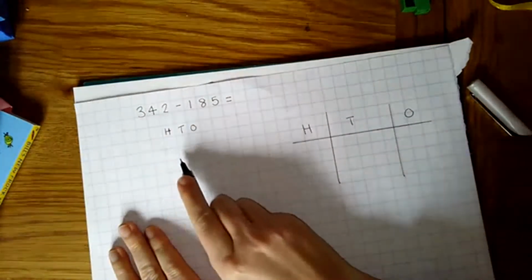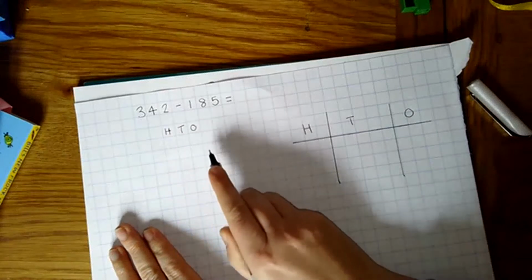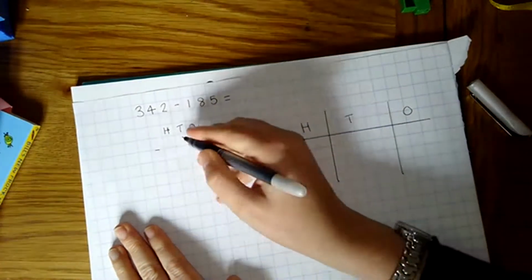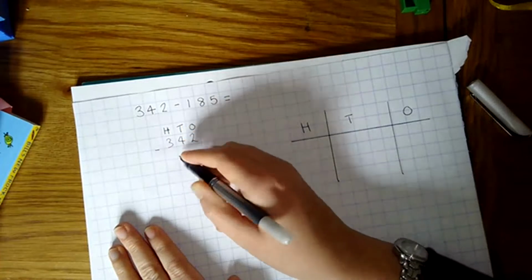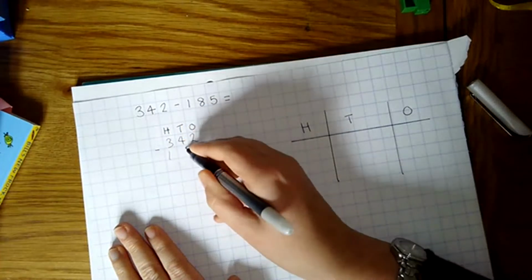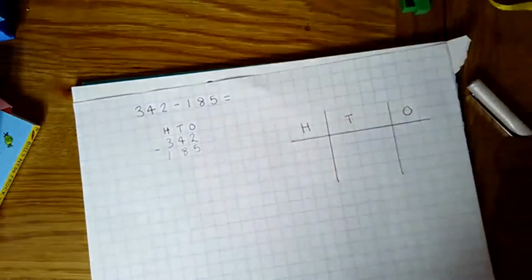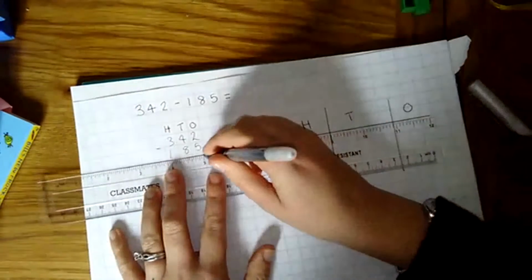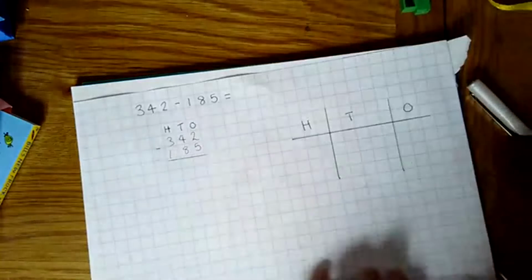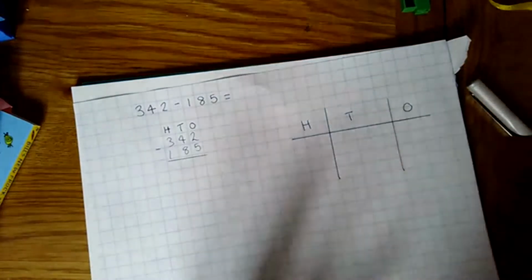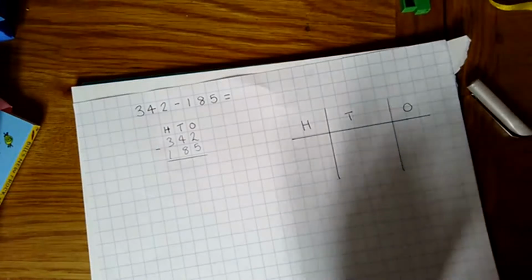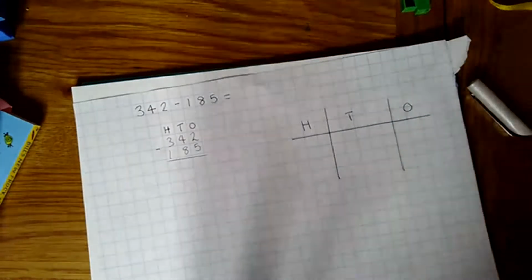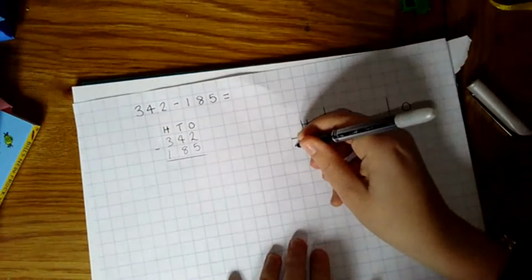So I'm going to write out my equation using my place value and my column subtraction. 342 take away 185. That is my sum. That is what I'm going to be trying to solve. And here's my layout and my column subtraction. Here are my Deans. As I said today, Deans are optional, but you may find it's useful for the first one or two just to refresh the skill.